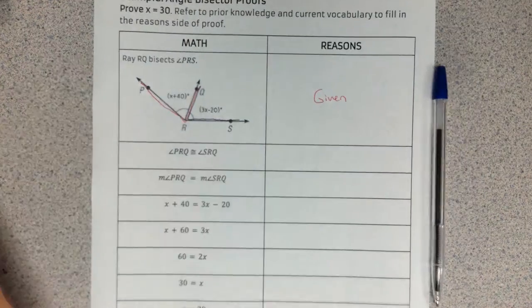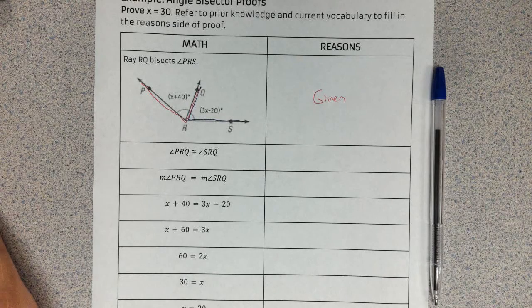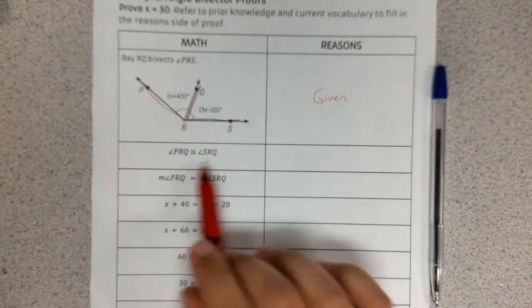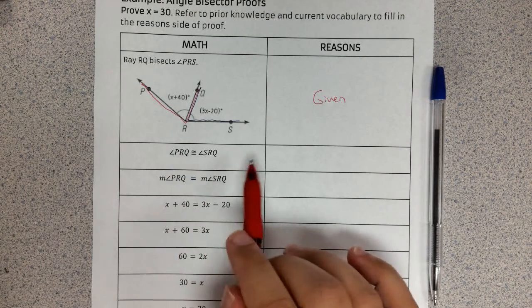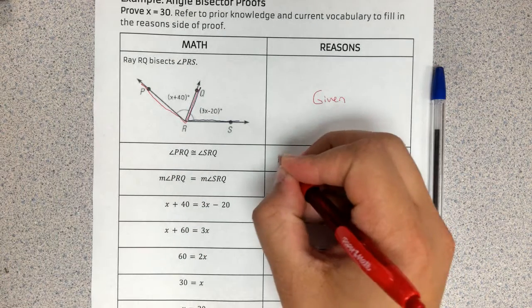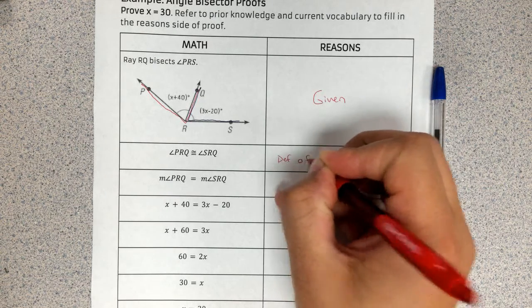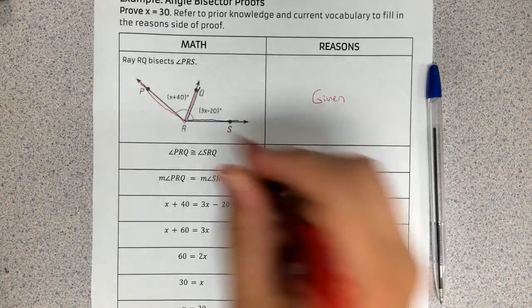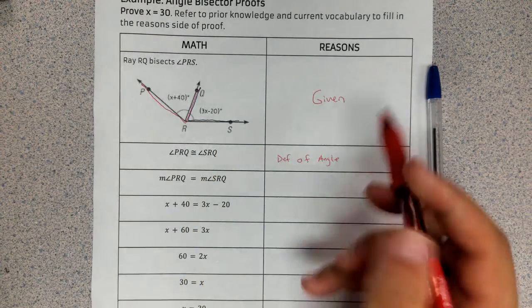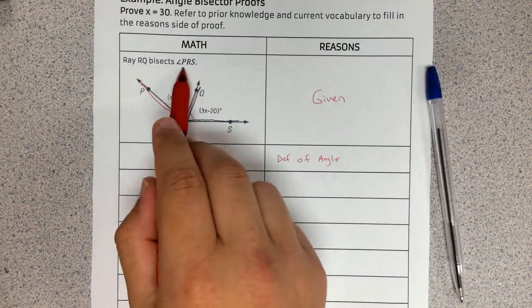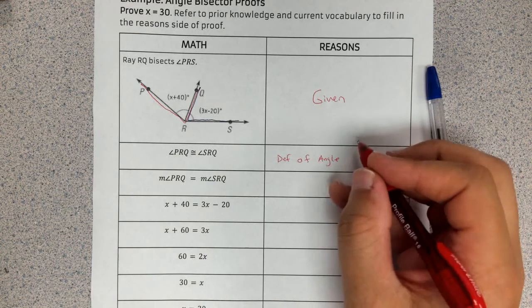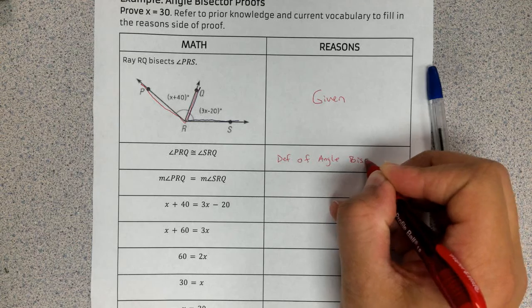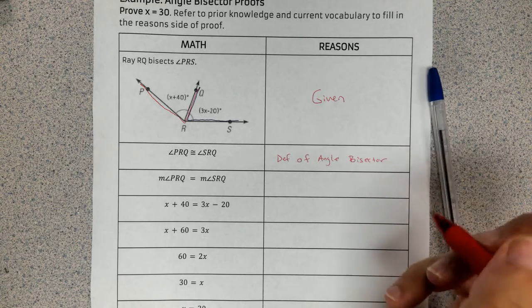Okay, so, sorry for the pause there, but this is going to be the definition of an angle bisector, because these two angles can be the same because they are bisected by RQ. So we know that ray RQ bisects PRS, so because of a bisector we can say that these are congruent because of the definition of a bisector.